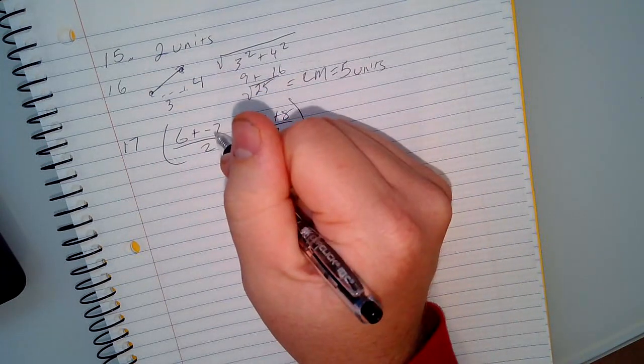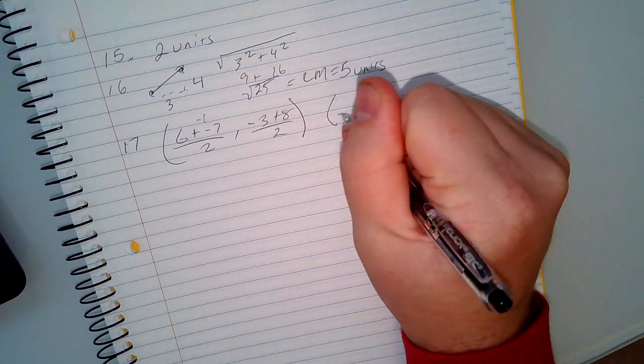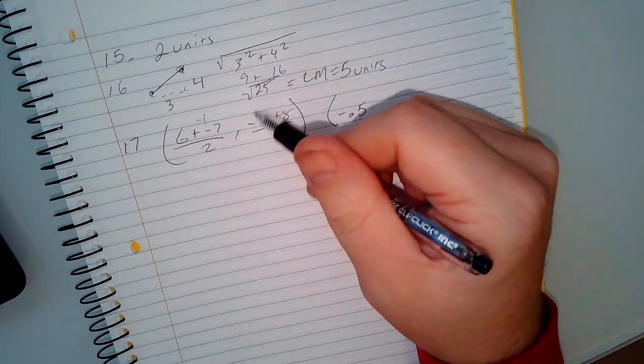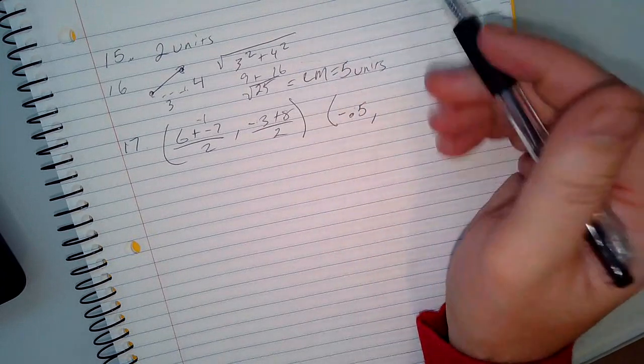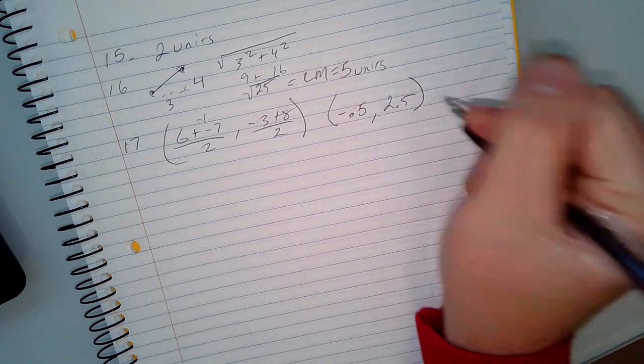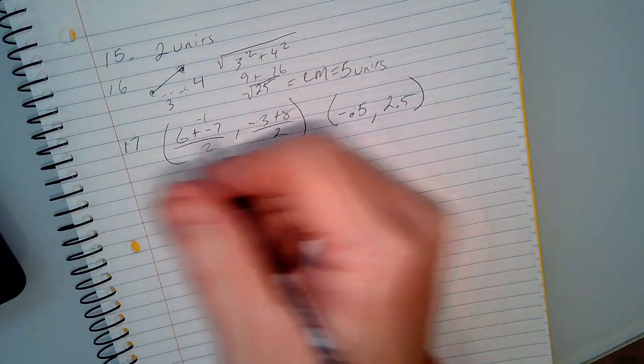So 6 plus -7 gives me -1. -1 over 2 gives me -1/2 or -0.5, your choice. And then -3 plus 8 is equal to 5, divided by 2 gives me 2.5. So (-0.5, 2.5). That is number 17.